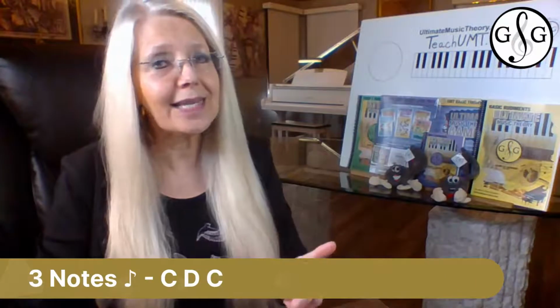Today, I'm going to share with you 3 notes. I'm going to share with you C, D, and C. So when you think about those 3 notes, you can either start on C, go up a step to D and come back down, or you can go C and then D and then just go up the octave to the next C. So let's see what these 3 concepts are all about.